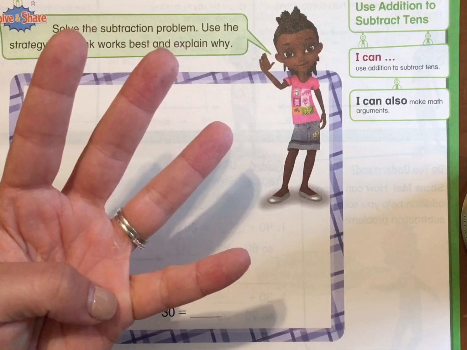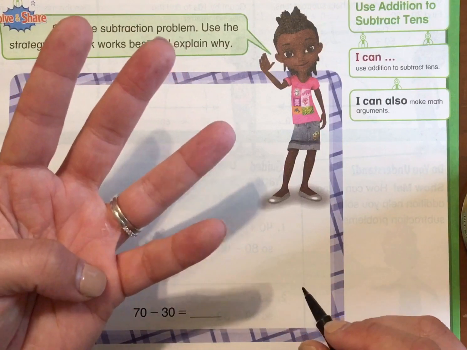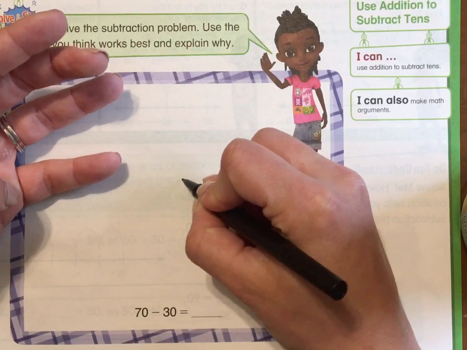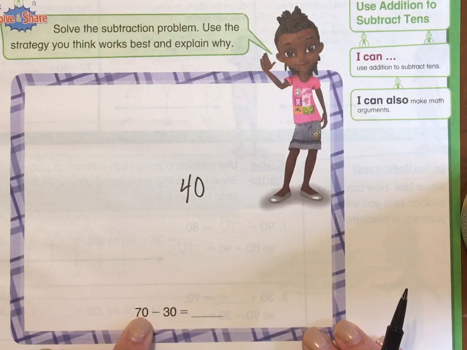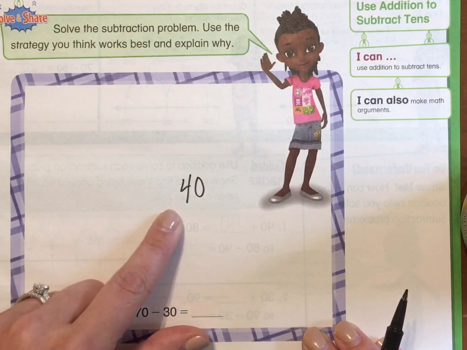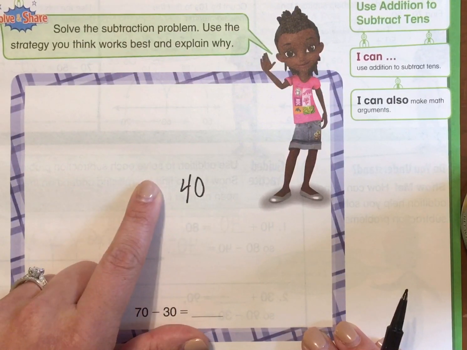Now, is that going to be 4 or 40? You guessed it, 40. So if I start at 30 and I count up by tens to get to 70, I'm going to add 40 to make 70.